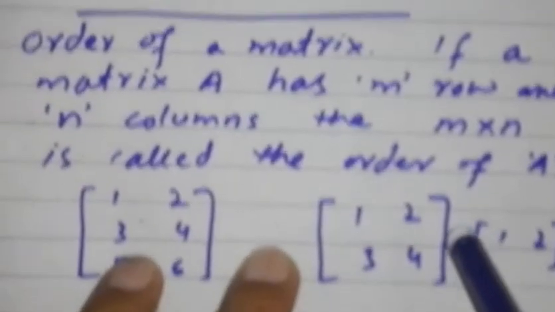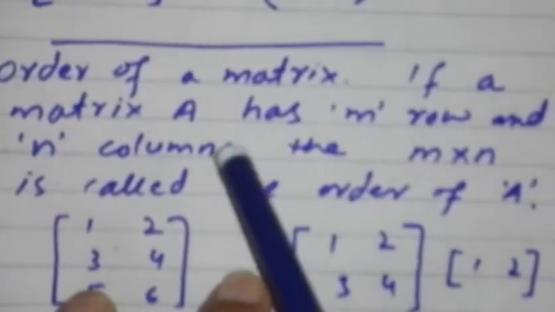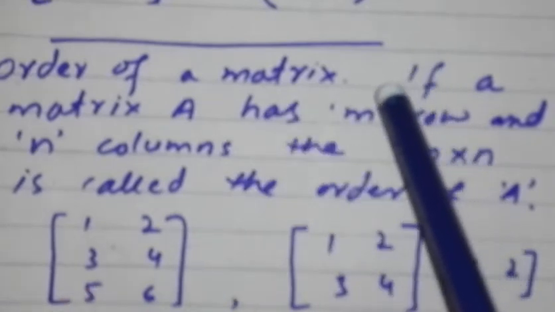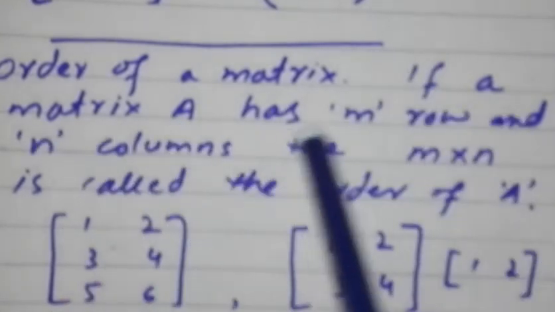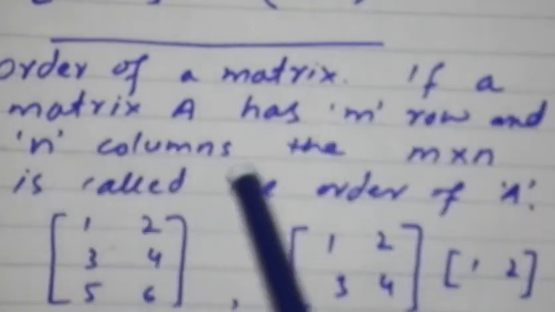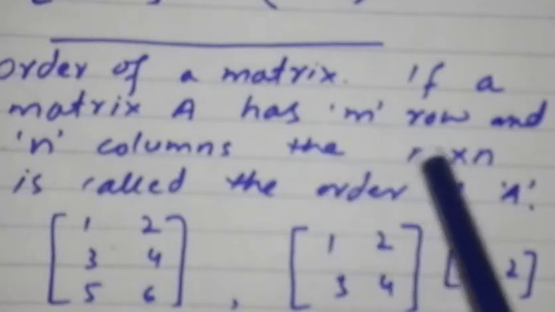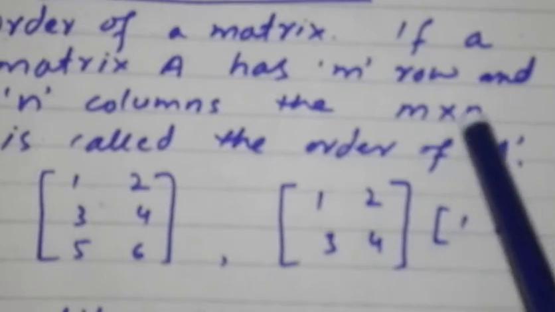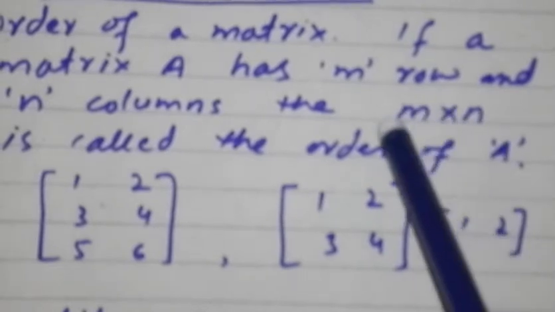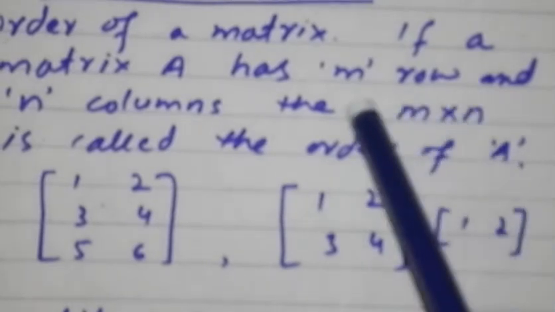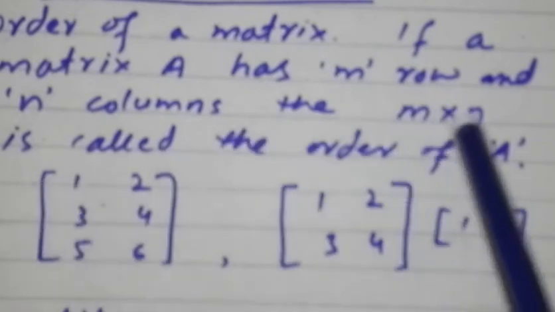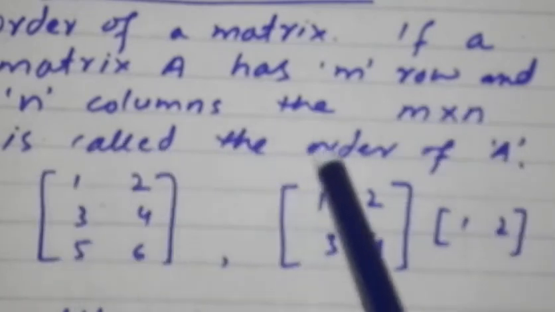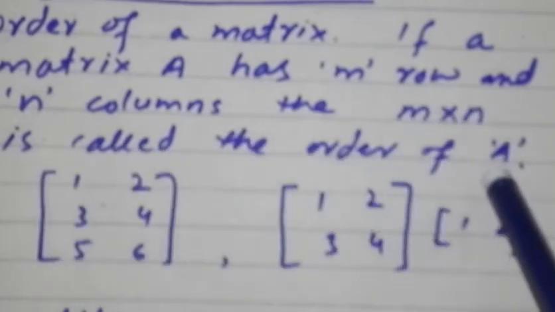Order of a matrix. If a matrix A has m rows and n columns, then m multiply n, or m cross n, we will read it as m by n. This m by n is called the order of matrix A.